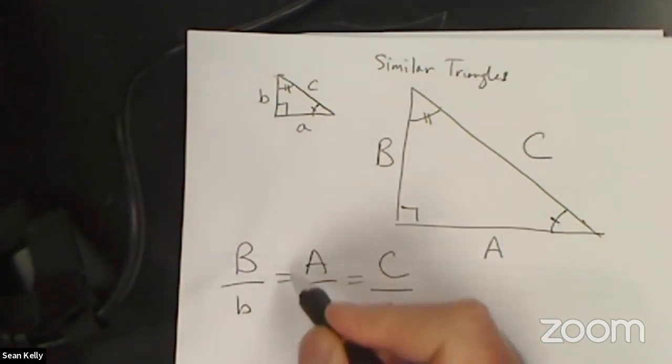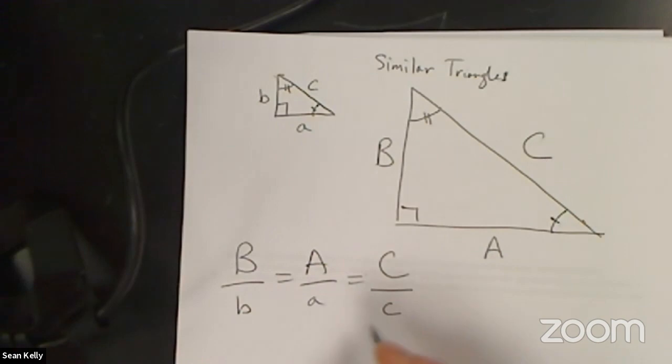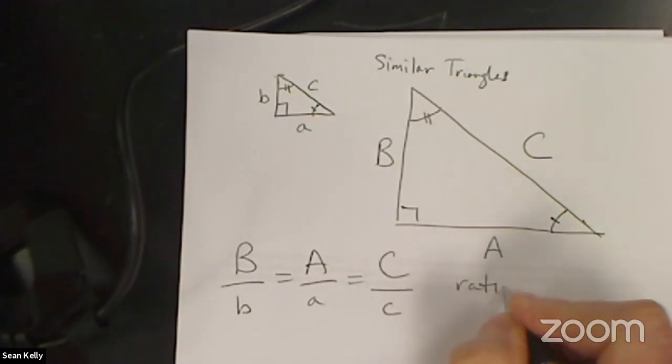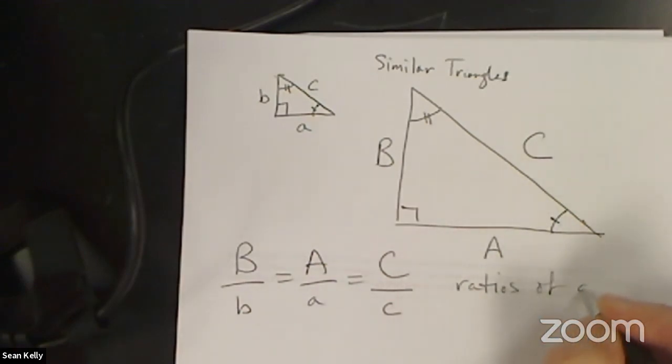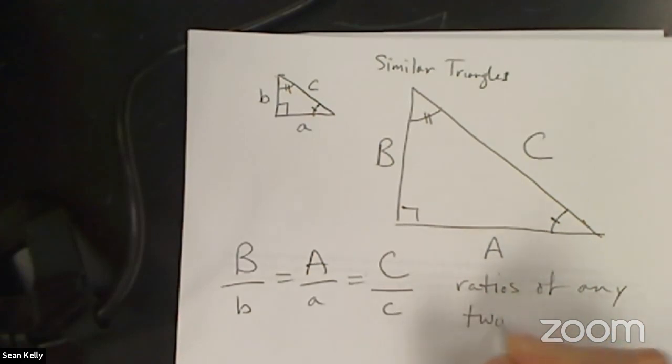The big over the little is always equal to the same ratio. The ratios of any two sides will be equal.